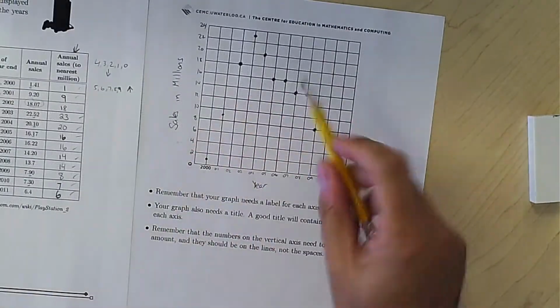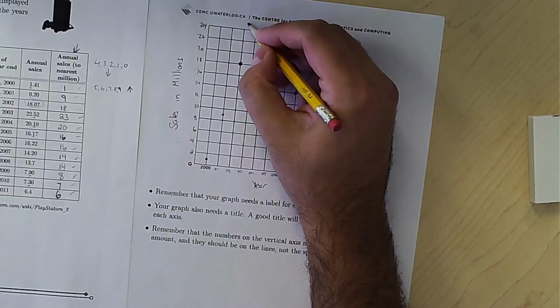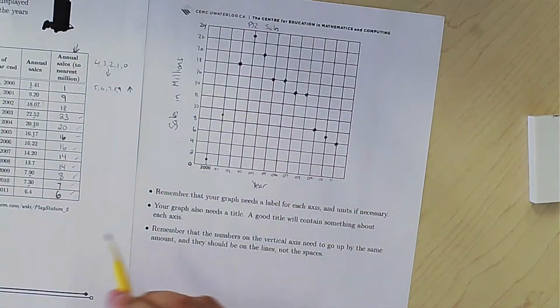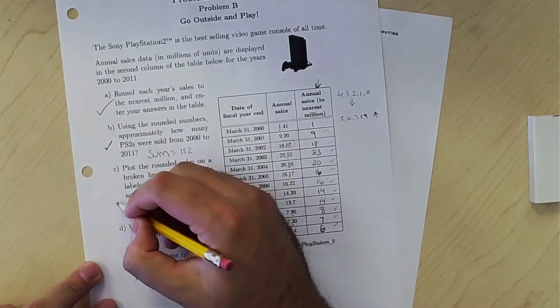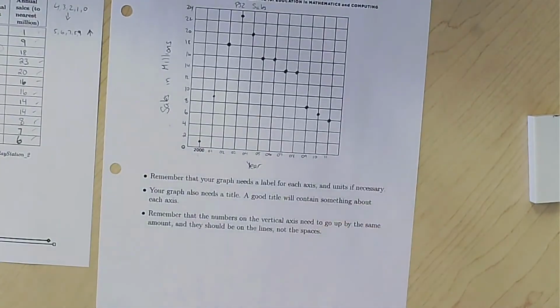Here are the plotted points on our graph. I didn't include a title, so I'm just going to call it PS2 sales. Okay. So that was the third question. Now here is, oh, am I done? Sorry, I can't believe I forgot to ask you if I'm finished.